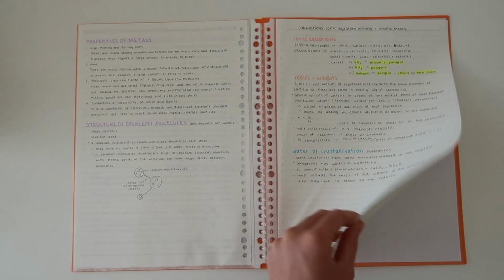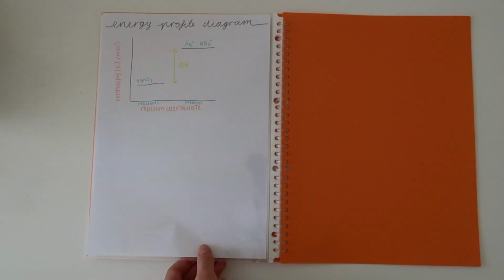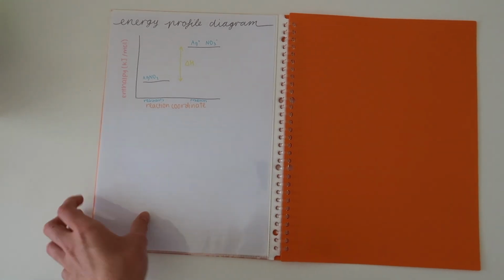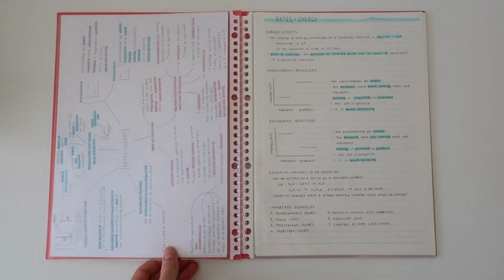And then these notes were just for a little mini topic that we did. And then this is just something that I forgot to put in my notes and I put in right before the test. And then this is my book for second semester on chemistry.